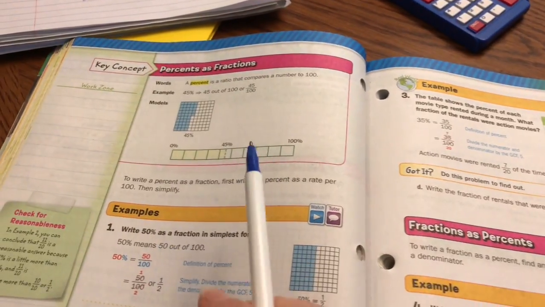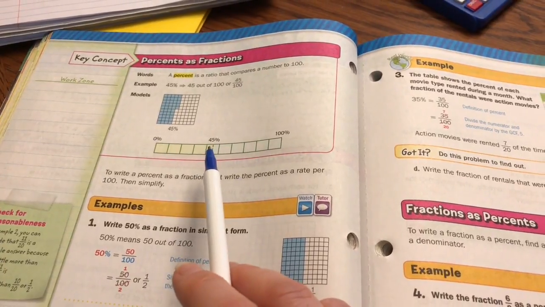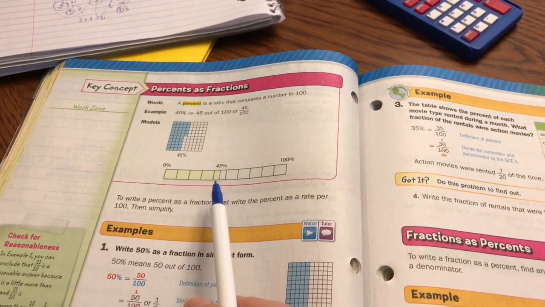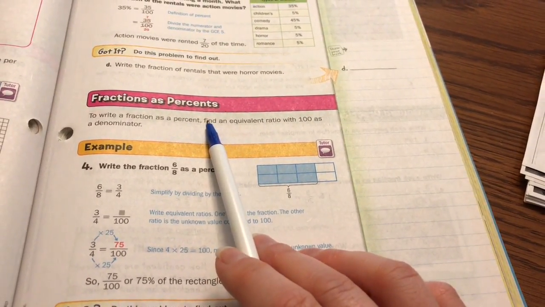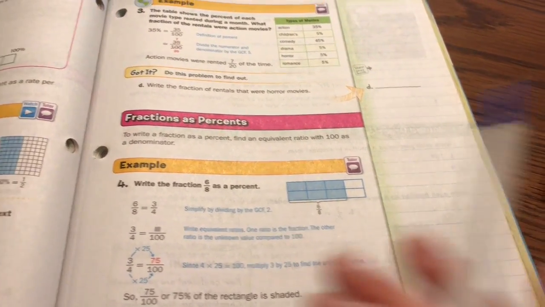First, we're going to talk about how to write a percent in fraction form and simplify it. And then in the second part, we're going to talk about how to take a fraction and write it as a percent. So we'll just do the opposite in the second part.